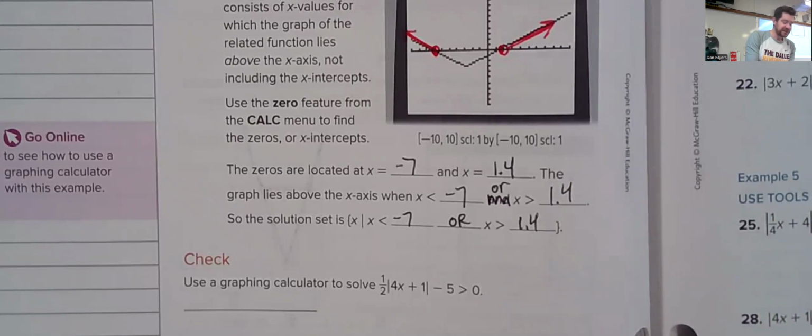By the way, for the fraction on this one, you don't have to use the fraction. You could just do 0.5. If you want to use the fraction, you can. But if it's a nice decimal, you're always welcome to use the decimal.